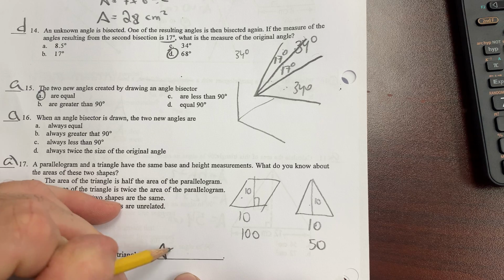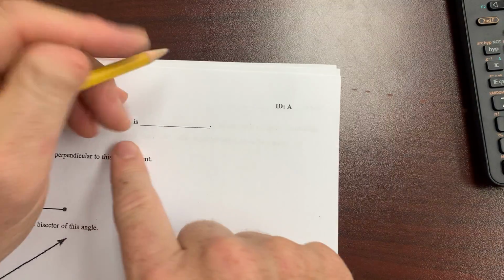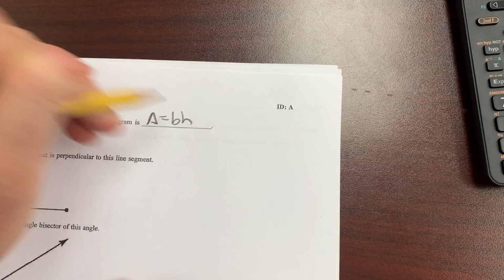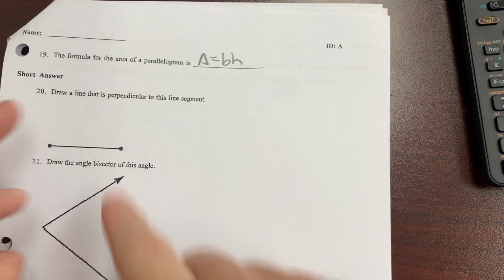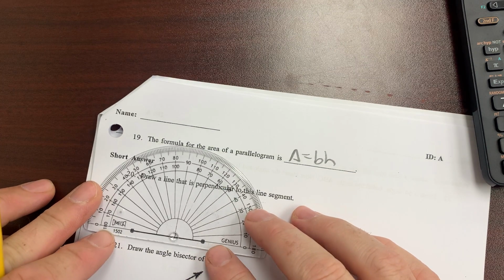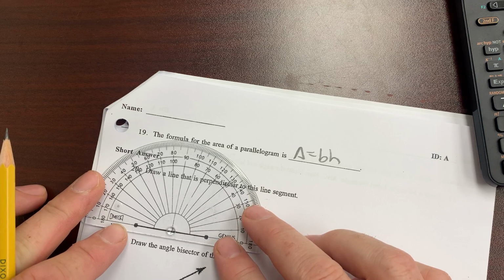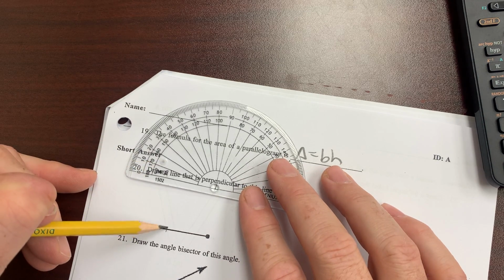Formula for this, area equals base times height divided by 2. Area, okay, these should have been at the first, I guess, right? Base times height. Okay, draw a line perpendicular to this line. Here's, let me sharpen my pencil real quick. Draw a line that is perpendicular to this line. Okay, again, perpendicular means 90 degrees. So there's two ways you can do it. It just says perpendicular, so it doesn't have to be in the middle, it doesn't have to be anything. So I'm going to put a mark there to start.